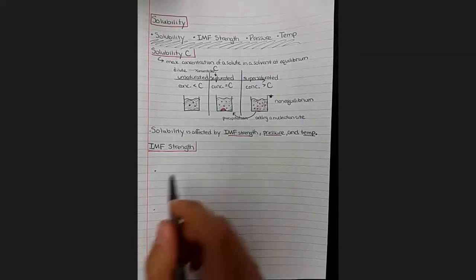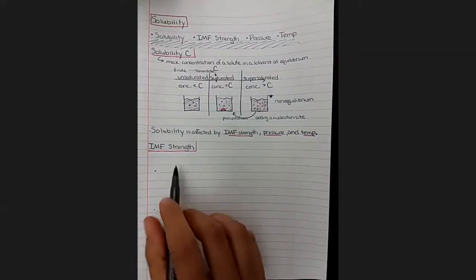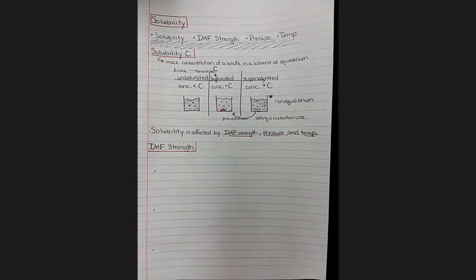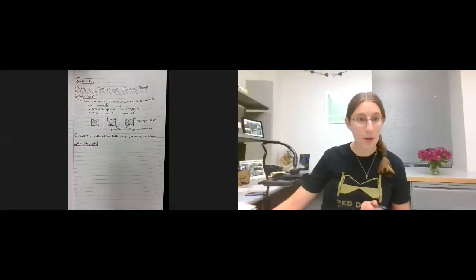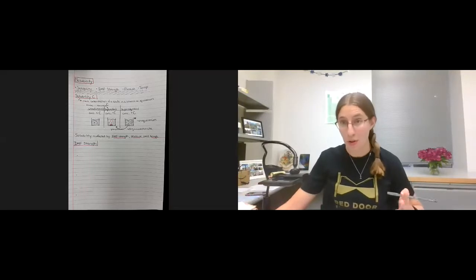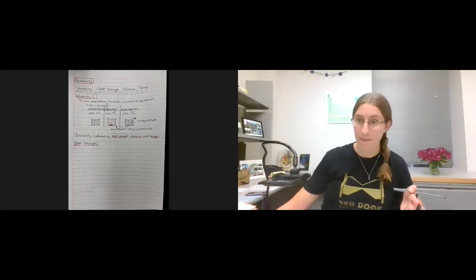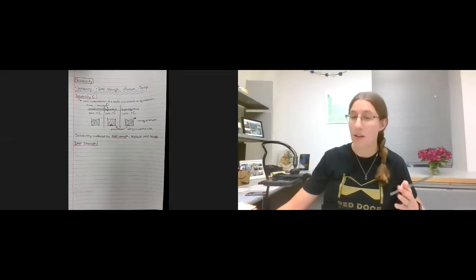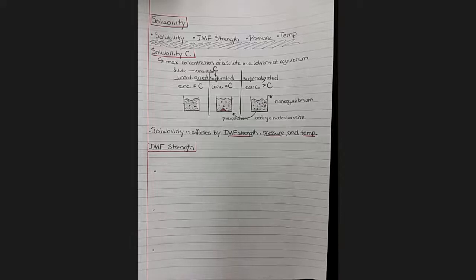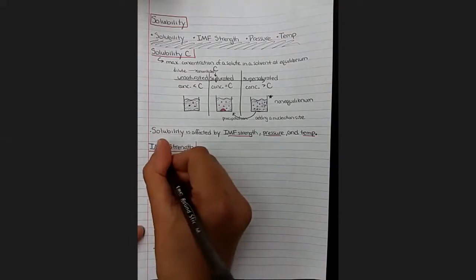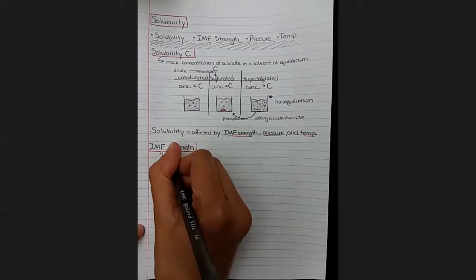Okay, so the first of those factors is the intermolecular force strength. Now, you've probably heard about this in high school. You might have heard a phrase called like dissolves like. That's what this is about. We're about to make it slightly more scientific. So the phrase goes, like dissolves like.